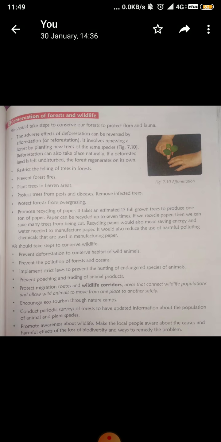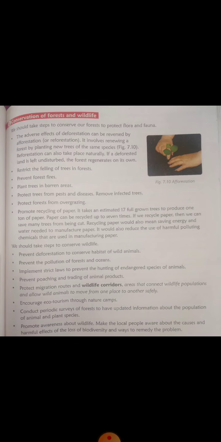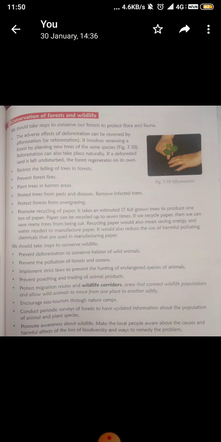Now we are discussing the steps to conserve wildlife. Number 1, prevent deforestation to conserve the habitat of wild animals. Firstly, the same point that we should prevent deforestation. Why? To conserve the habitat of wild animals. As you know, wild animals live on the trees, so we should prevent deforestation.